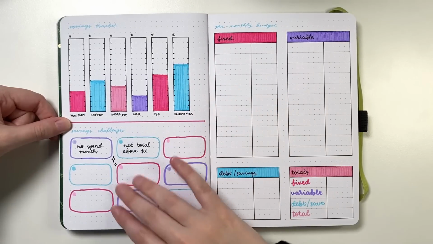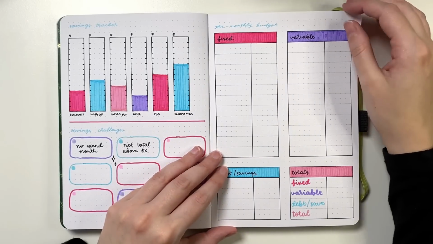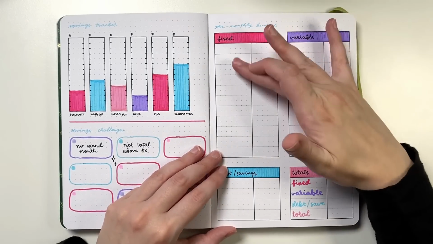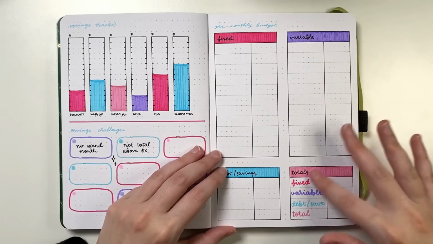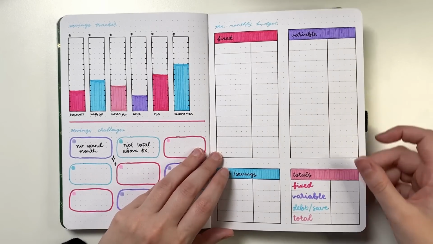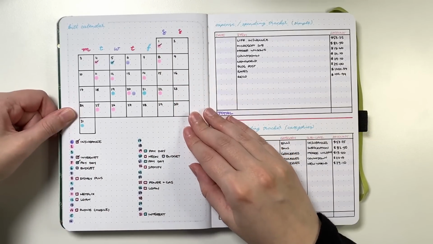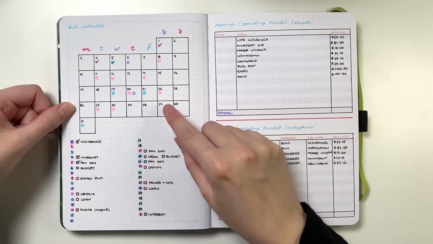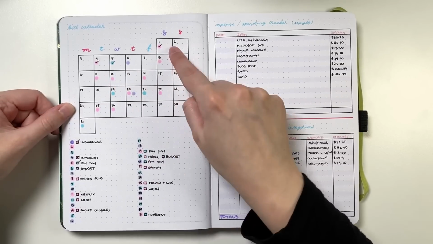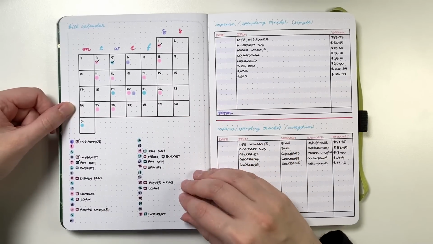We have a list for savings challenges. We have the pre-monthly budget idea. So before the month, what are your fixed expenses you're expecting? How much are they going to be? Let's total it up. This is how much our budget is in total. From that, we then had a bill calendar idea. This is the monthly calendar, and you can use little dots to represent when bills are coming in, and then you can tick them off as you've paid them, and also have a summary at the bottom to elaborate on what those things are.